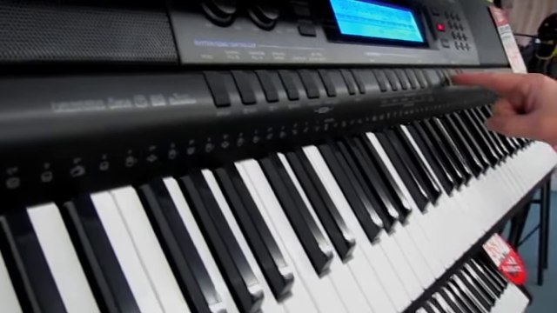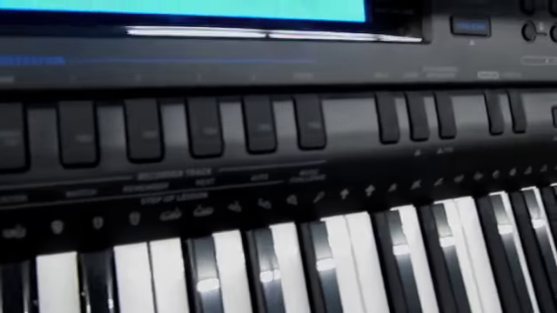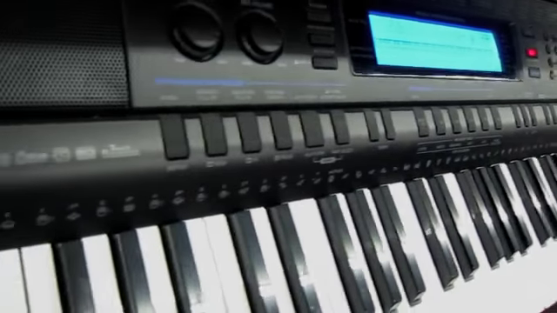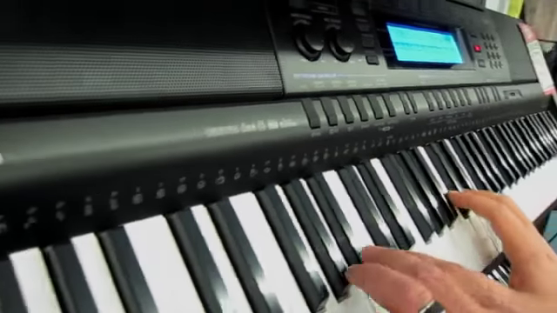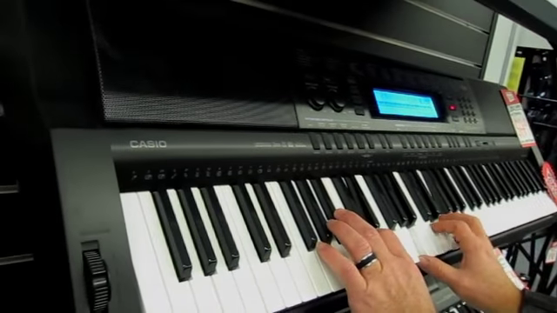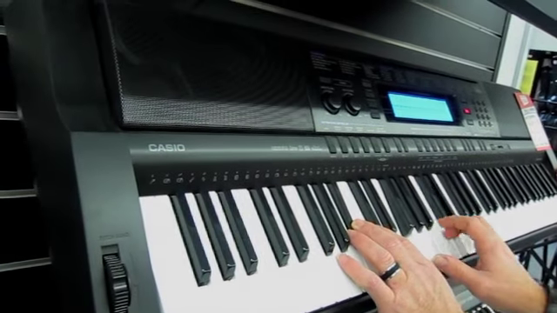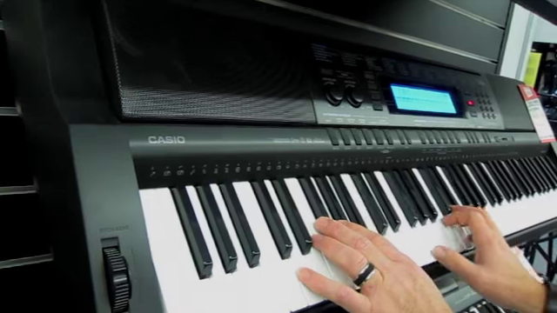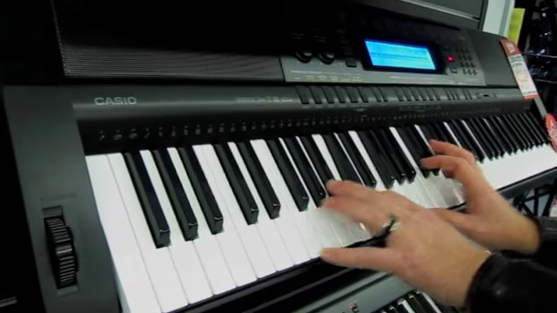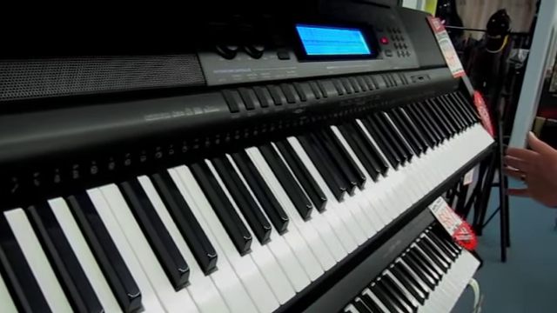So layer, I just turn it on and it automatically chooses a default layer voice, and it's something that would be appropriate to layer with the piano sound. So it's chosen strings, so now I get this. It's the piano and strings playing together all the way across the keyboard.